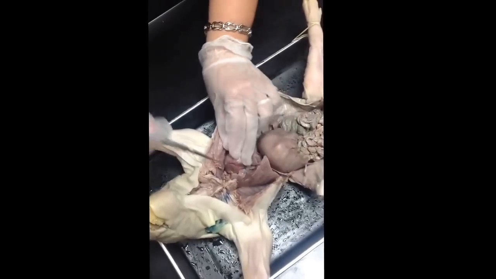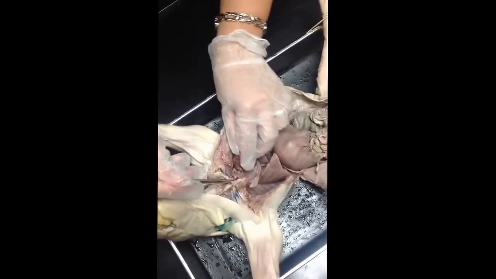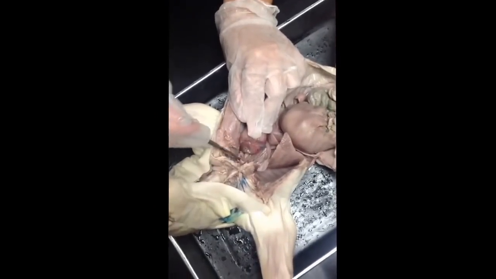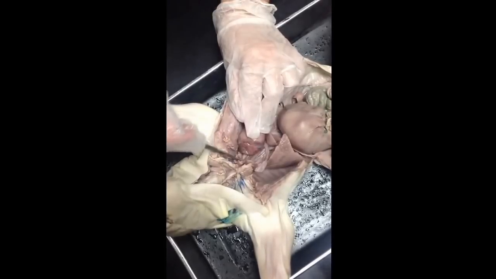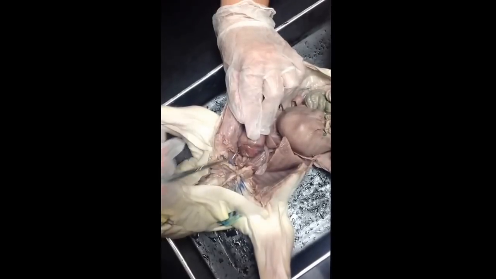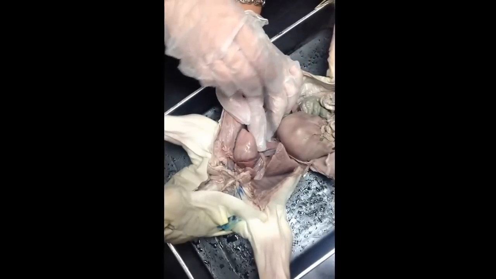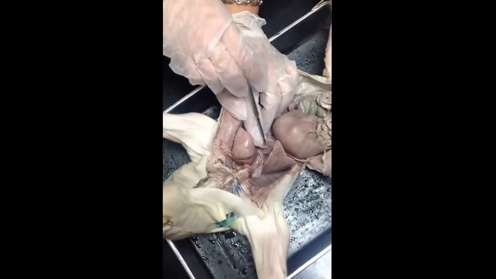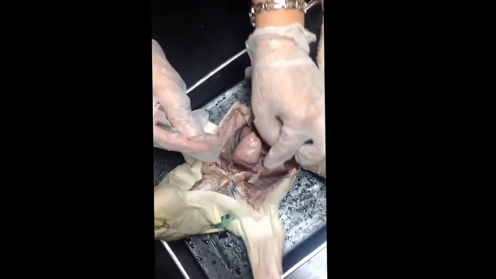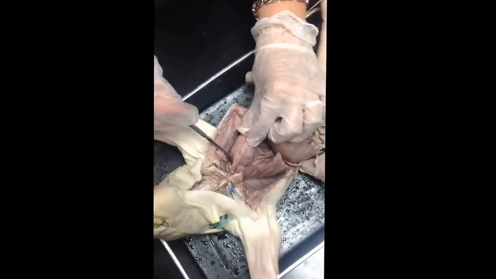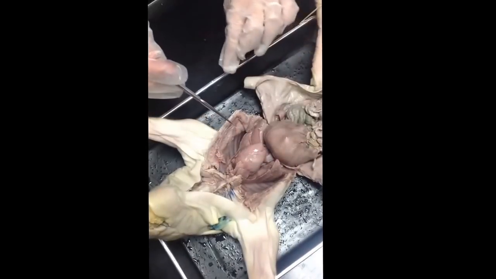Okay, if I push this heart aside, you're going to see this big blue vessel that's going down into the heart. That's your superior vena cava. And this big blue vessel that's going up to the heart, that's the inferior vena cava. This membrane that wrapped around the heart, that was the pericardial sac.